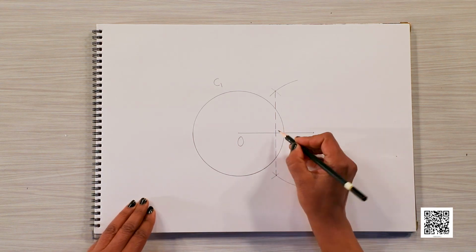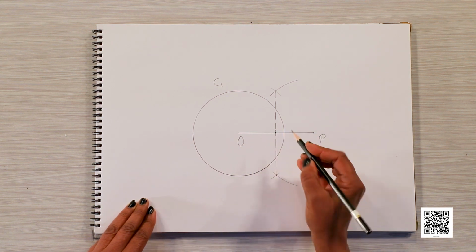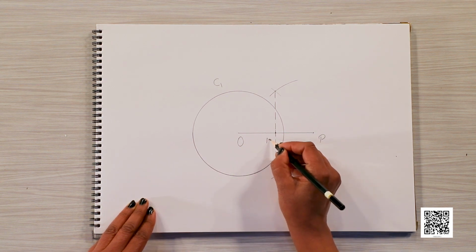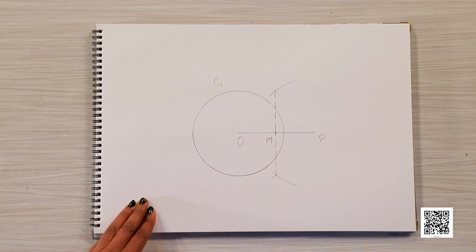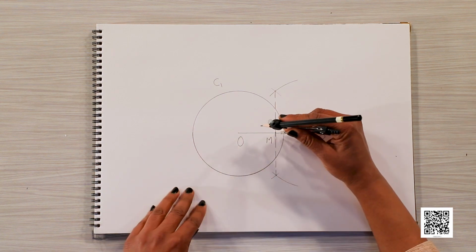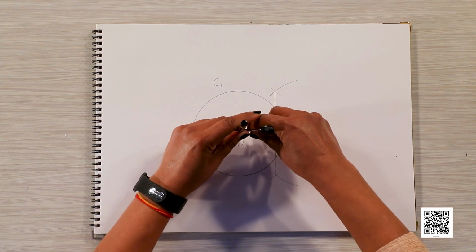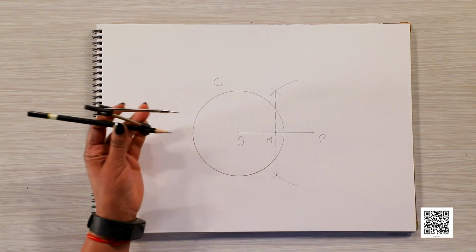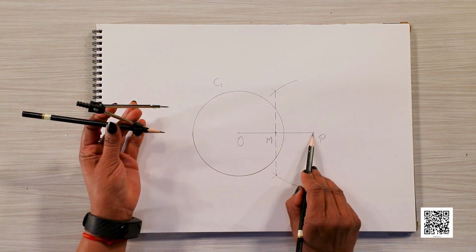This perpendicular bisector intersects OP at a point which is the midpoint of OP, and let me call it M. Now, taking M as center and OM as radius, students, I can take OM radius as well as MP as radius.